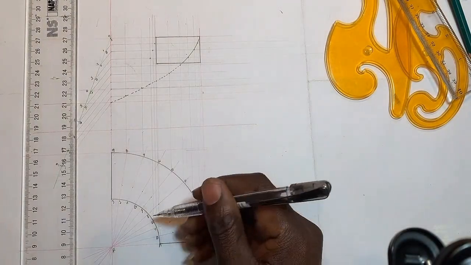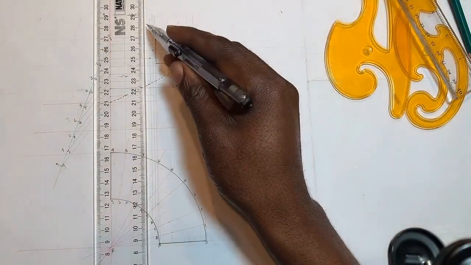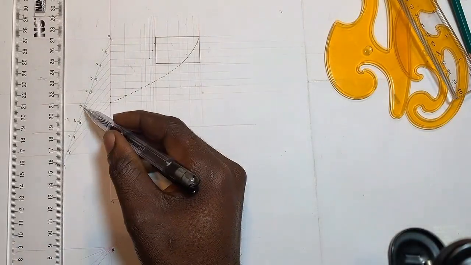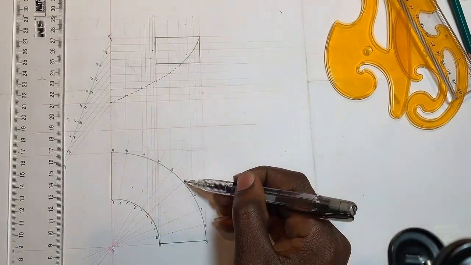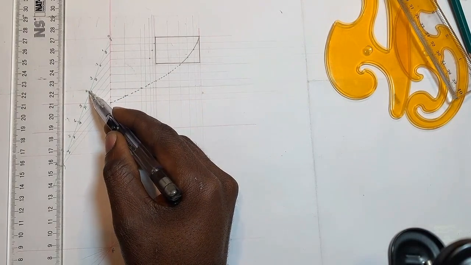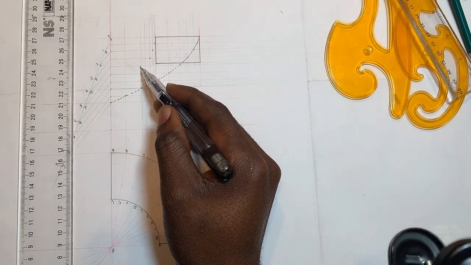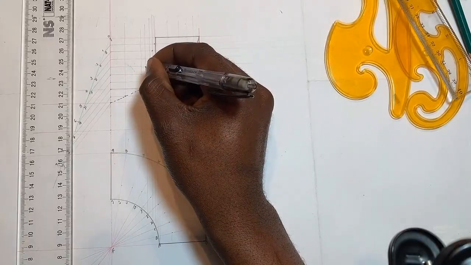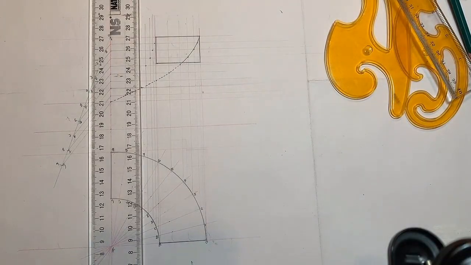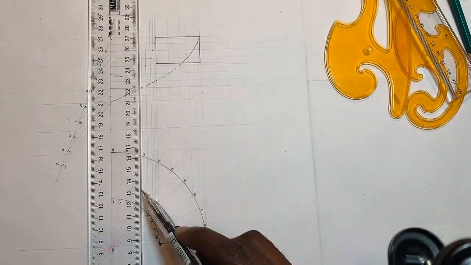Okay, so now that was D. Let's go to E. Point E vertically up must intersect with what? With E. E in the same line with 4. With 4 that goes, and must give me a point right there. Then after E there is what? There's F.